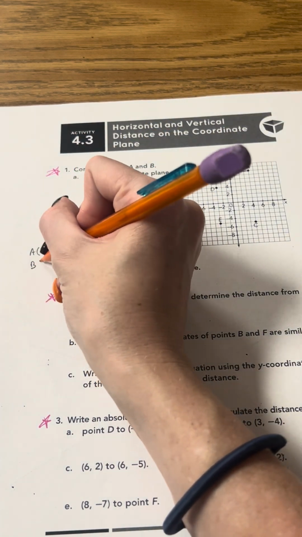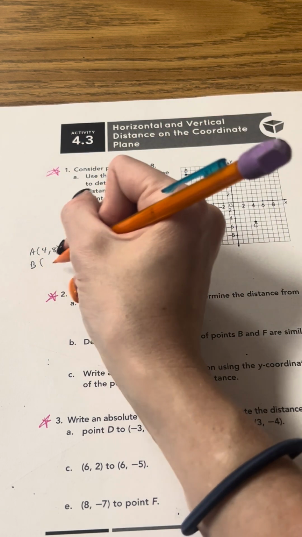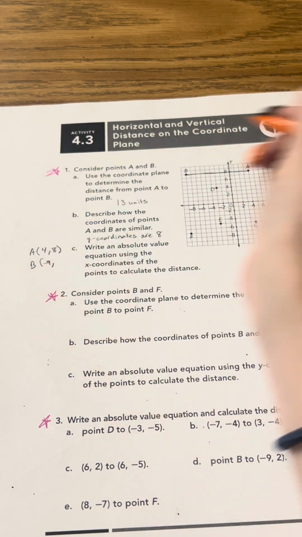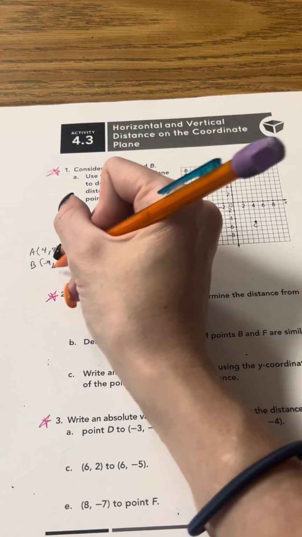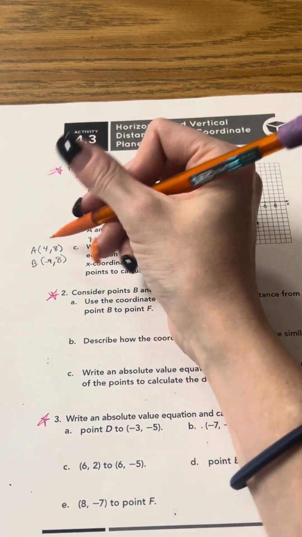B is -9, 8. Okay, like we said, the y coordinates are the same.